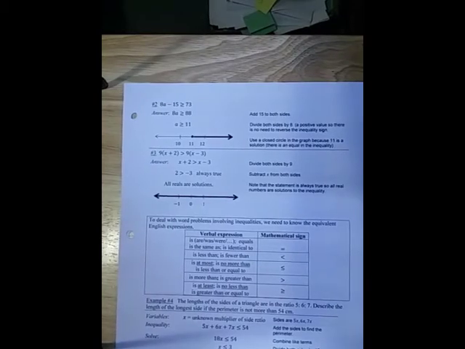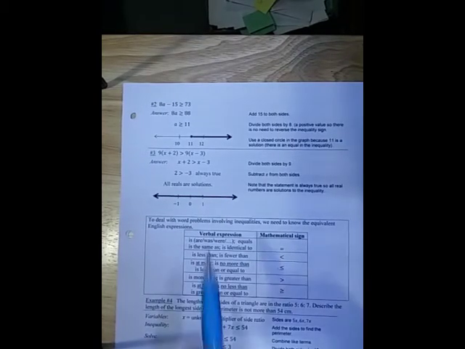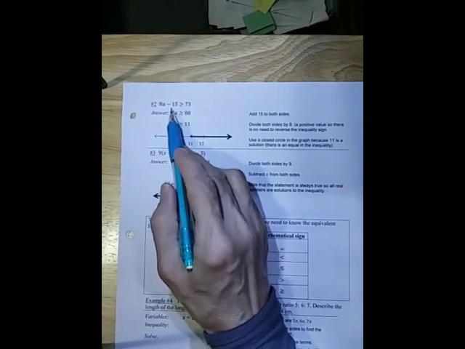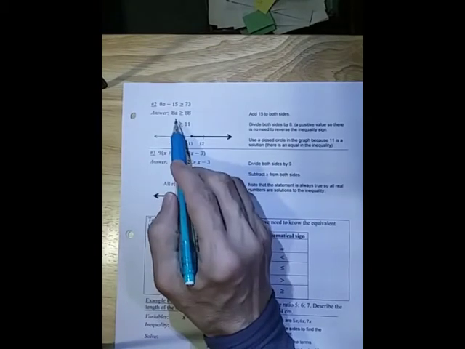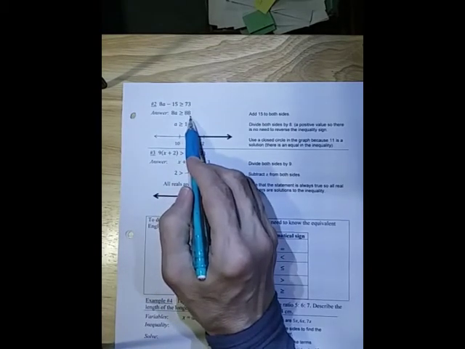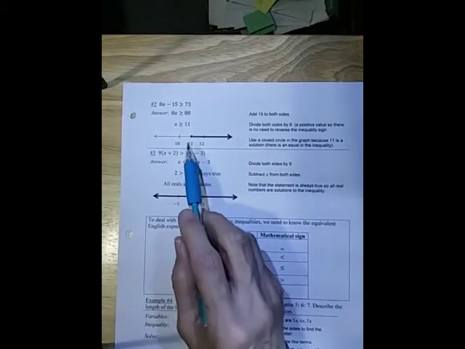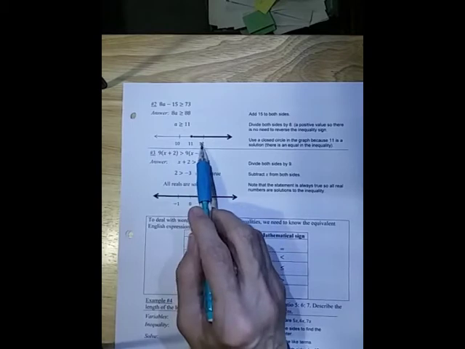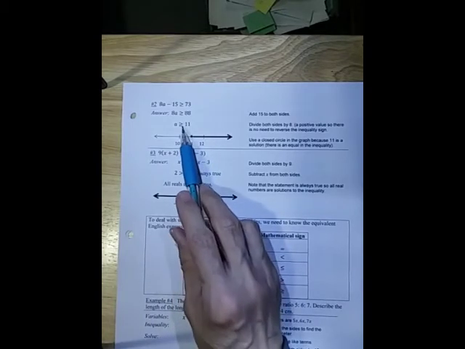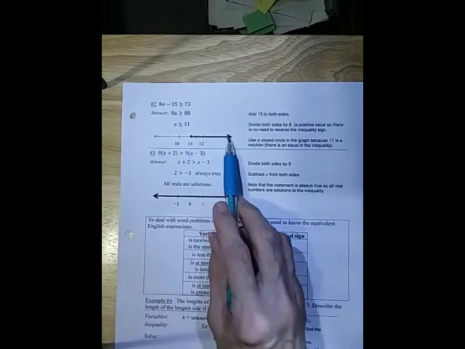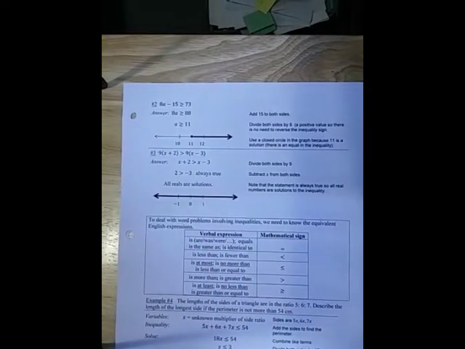In the second one, we have 8a minus 15 is bigger than or equal to 73, so you would add 15 to both sides. 8a is bigger than or equal to 88. Divide both sides by 8. You get a is bigger than or equal to 11. Here you have 11, one smaller, one bigger. Again, it's a closed circle now because there's an equal there. You want bigger than, that's everything to the right.